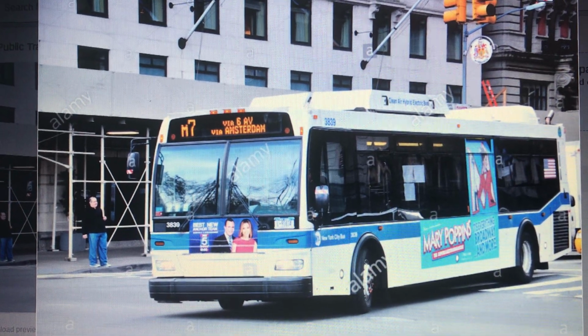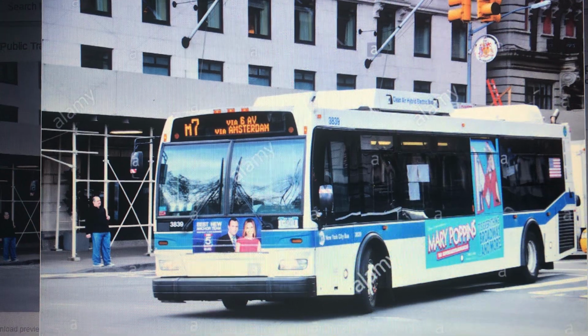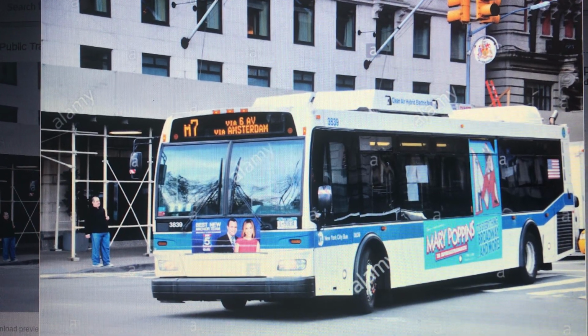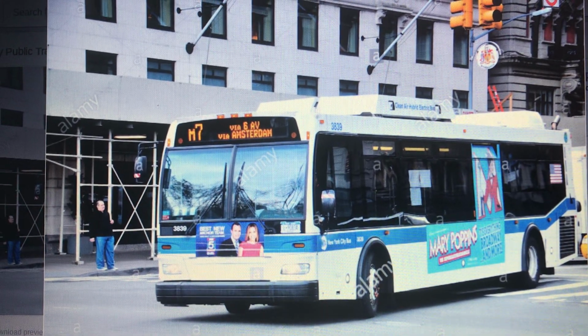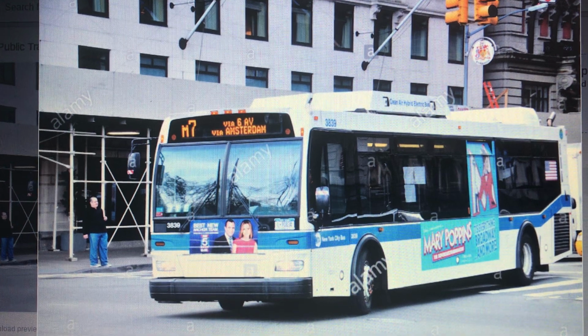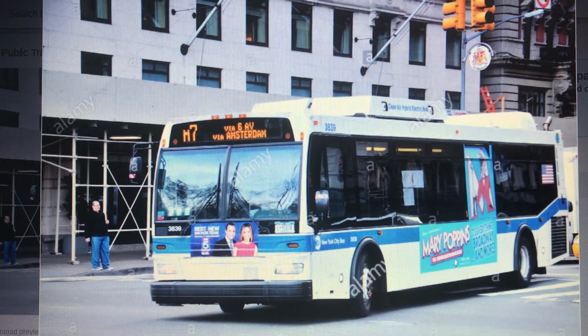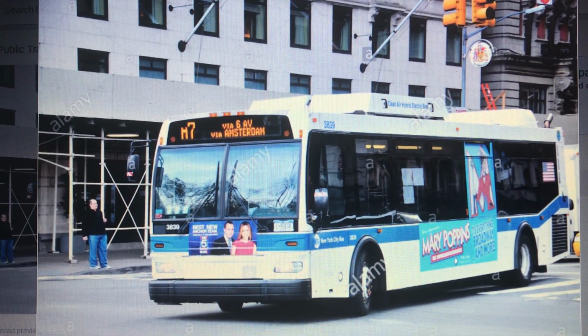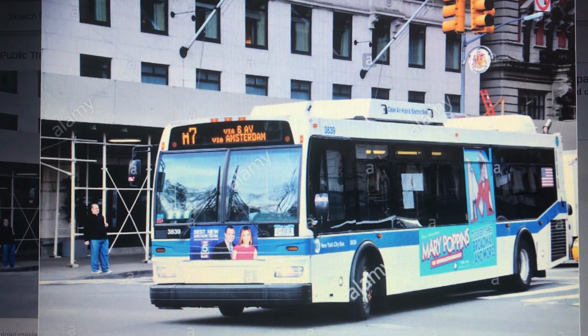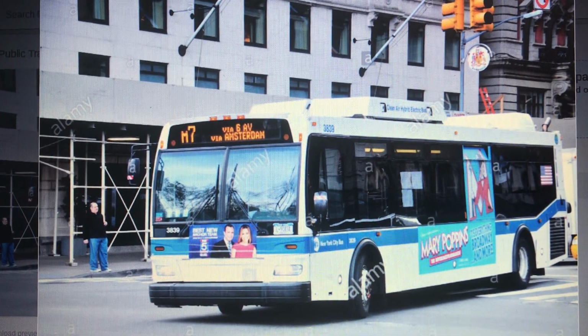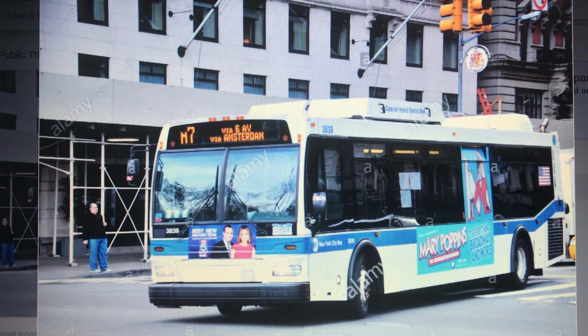This stop is Avenue of the Americas and West 57th Street. Next stop, Central Park South and 6th Avenue. This stop is Central Park South and 6th Avenue. Next stop, Central Park South and 7th Avenue. This stop is Central Park South and 7th Avenue. Next stop, Central Park South and Columbus Circle.